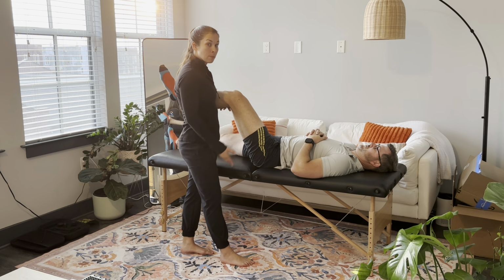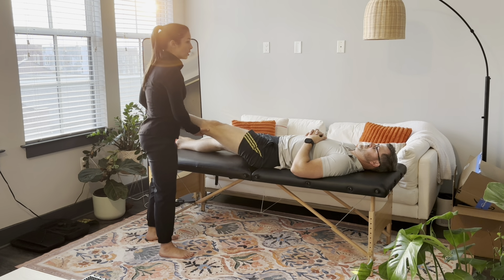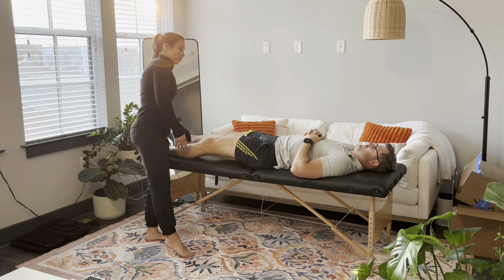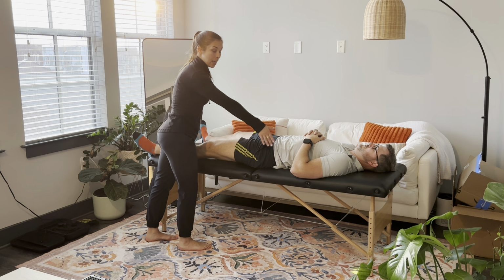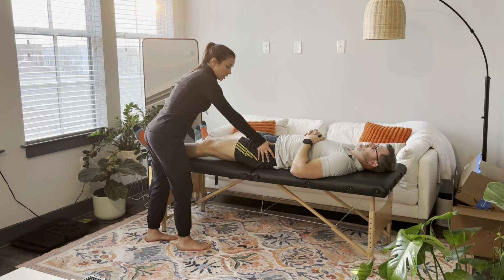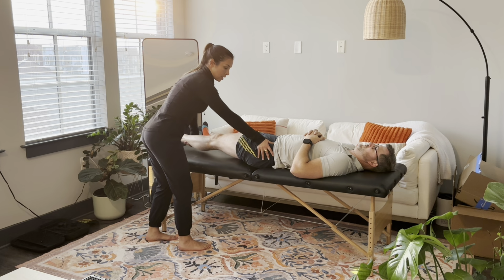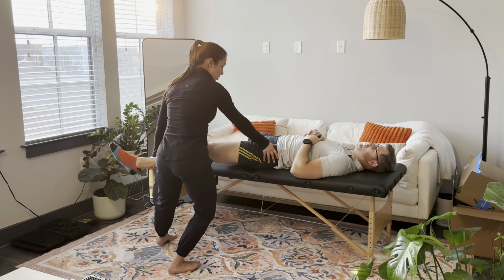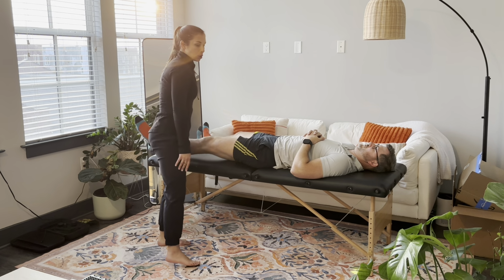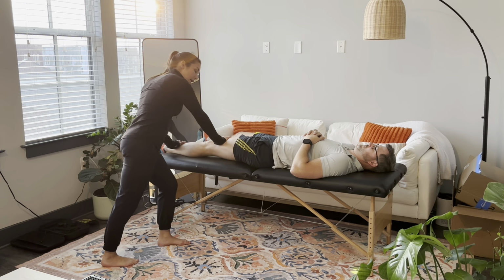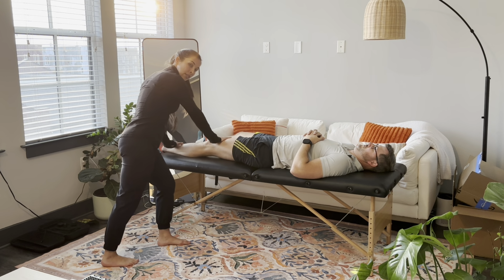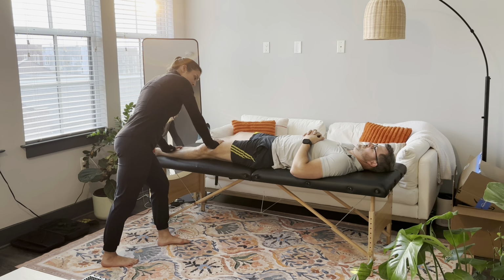Then we can check abduction and adduction while in supine. So you'll want to have the patient move their opposite leg a little bit out of the way for adduction. You're going to want to stabilize the ASIS, and then you can slide the leg into adduction and out into abduction, getting that same end range overpressure. And then while you're here, you can go ahead and check internal and external rotation with the hip in the more neutral position, and that log roll with a little overpressure at the end, and then out into external.